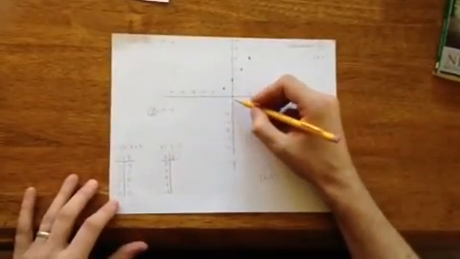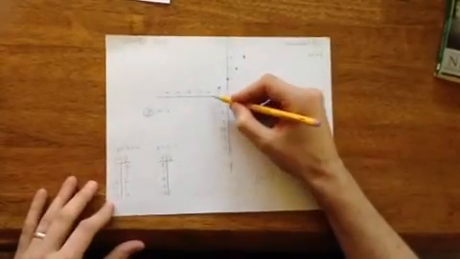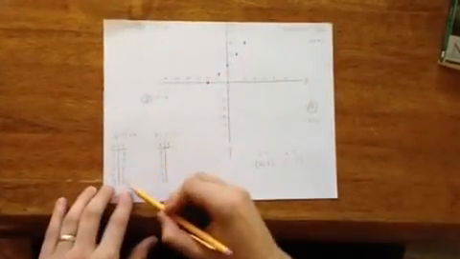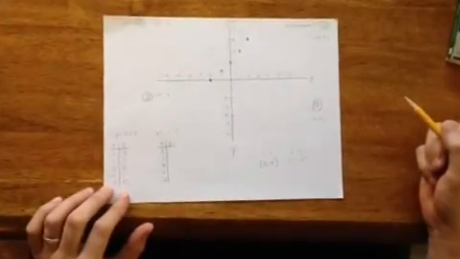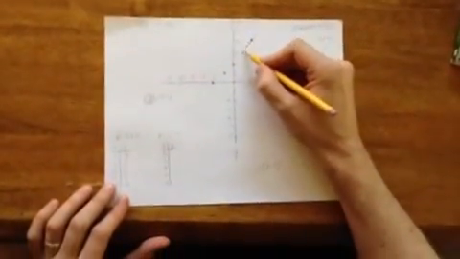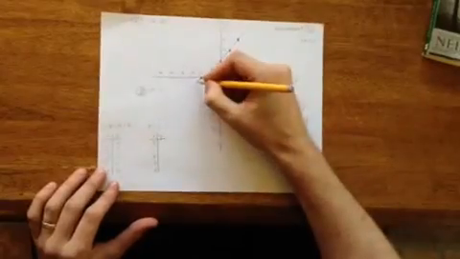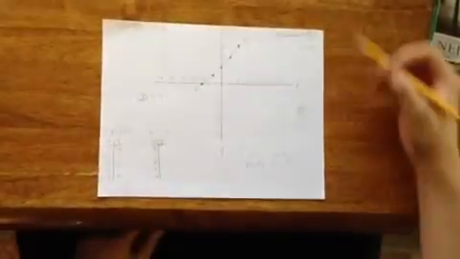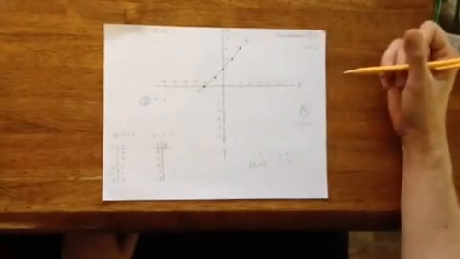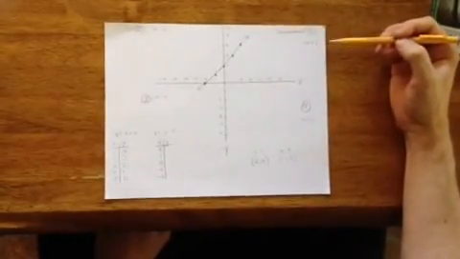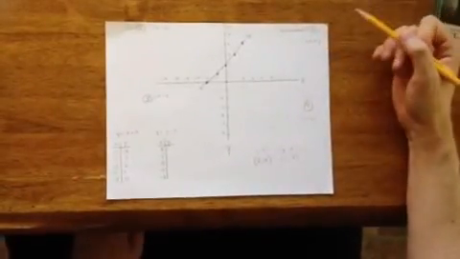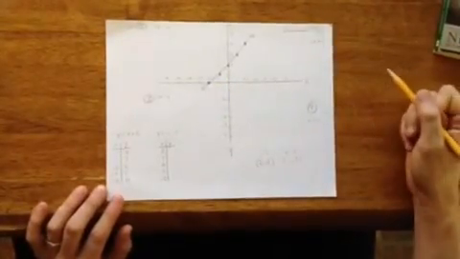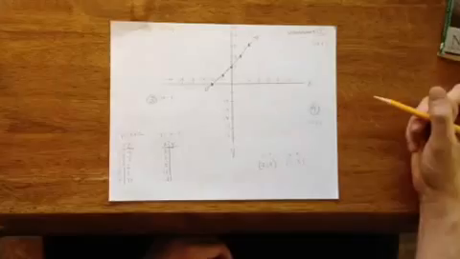And then x is negative 2, we go 2 to the left, and then stay in the same place because y is 0. Okay, and then we've got ourselves a line. And this is a way of transferring the abstract numbers and symbols of algebra into geometry, into a place where we see a visual representation of that equation.